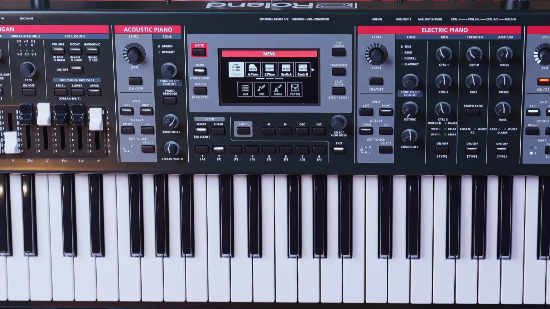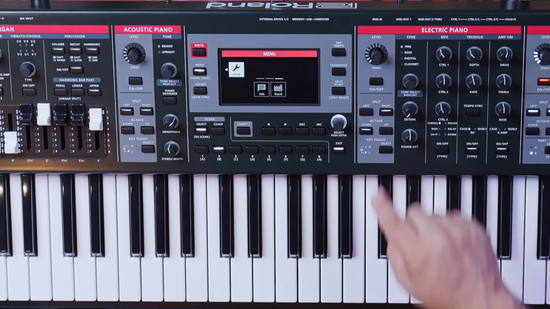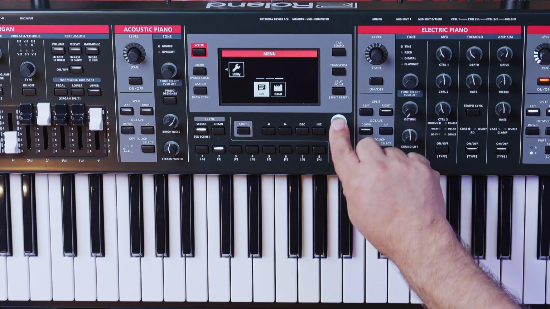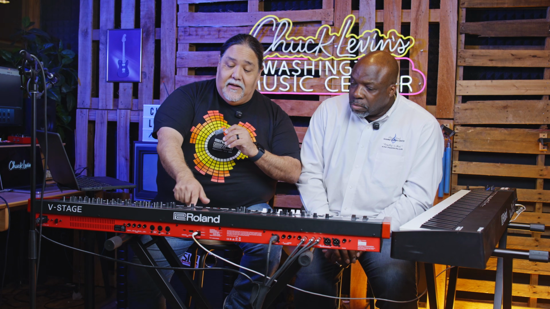Now, if you're not sure if you have this already in your V Stage, very easy to check. I will go to the menu and I will go over here and I will go to utility. I will press the select, push enter button, go to info, push enter, and I can see what version I'm working on right now. And this one's at version 1.02, which is fine. So I'm gonna exit out of there and I'm gonna power off my V Stage, let it fully power off.